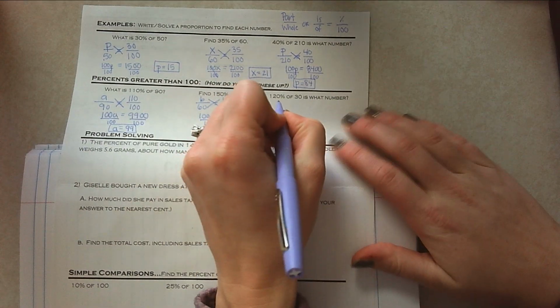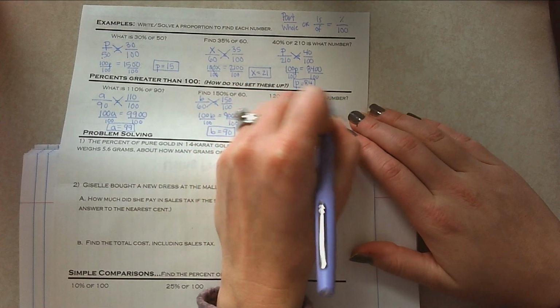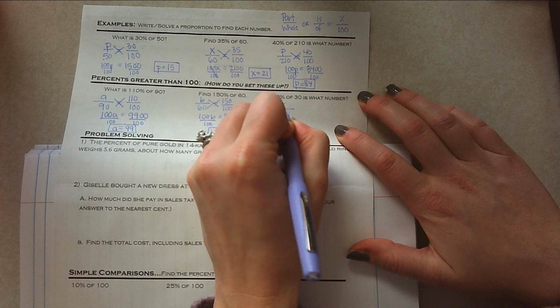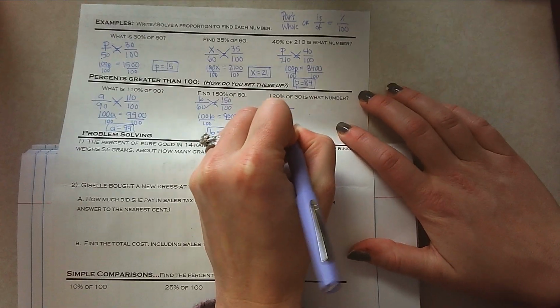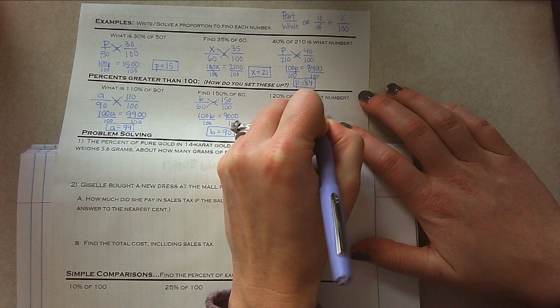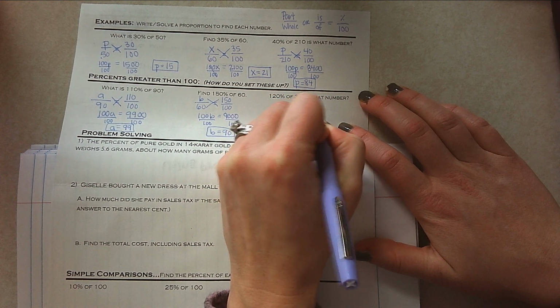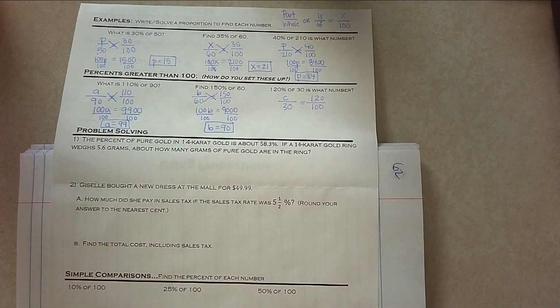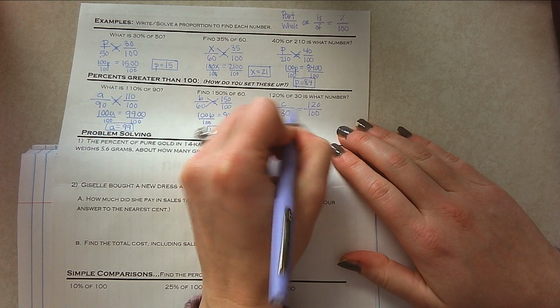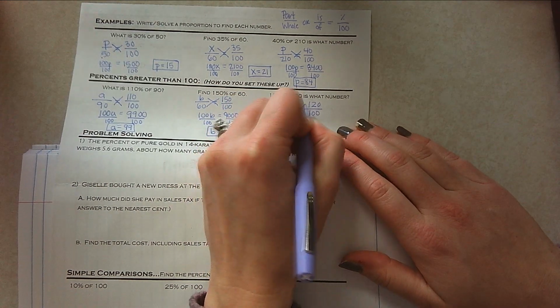Okay, so hopefully you tried this. 120% of 30 is what number? We don't know our part, so I'm going to label it C. We know that our whole is 30, and we're trying to find 120% out of 100% of that number. So I set up my proportion. C over 30 equals 120 over 100.